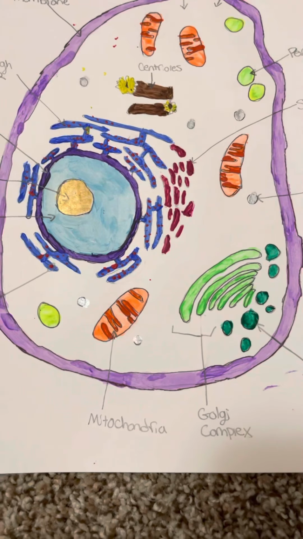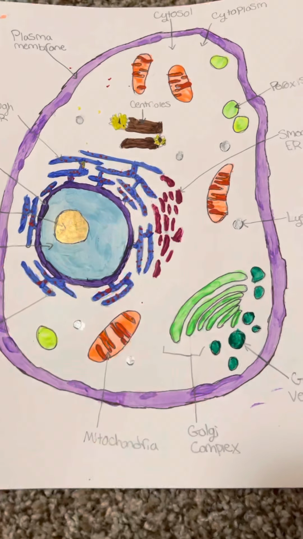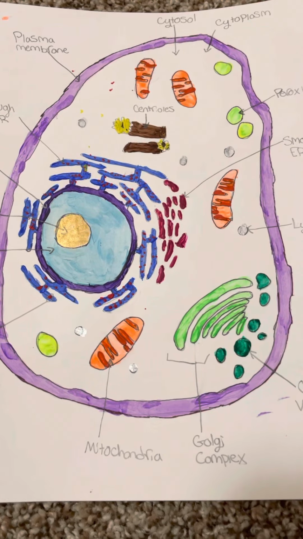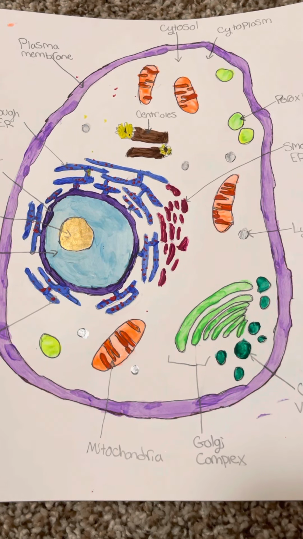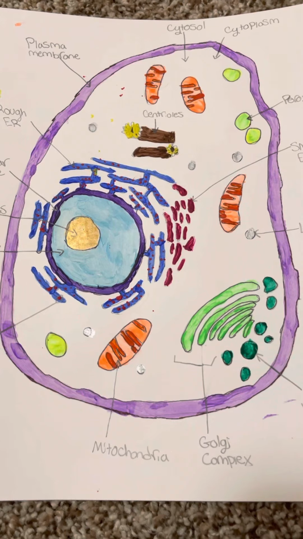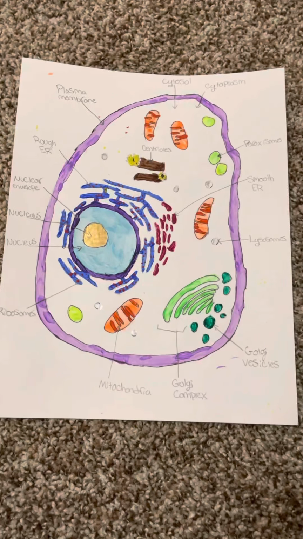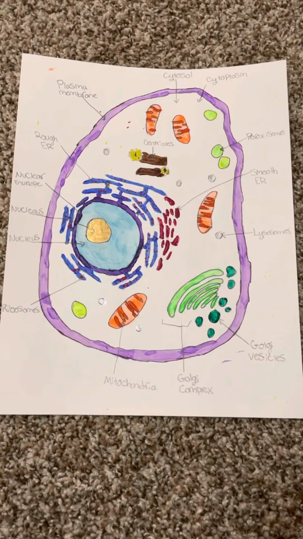And then finally we have the centrioles, which are these dark ones right here. They're short cylindrical assemblies of microtubules that are found in pairs and are perpendicular to one another. And that is my diagram of a normal human cell.